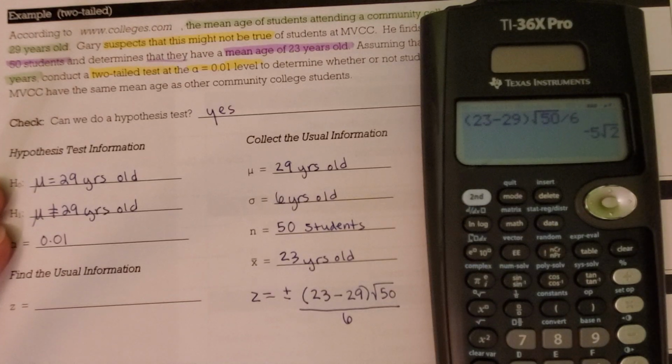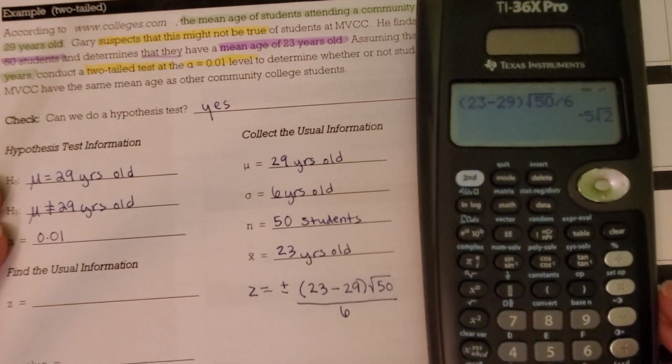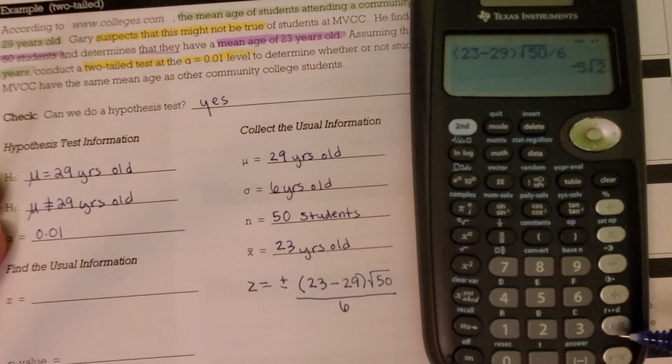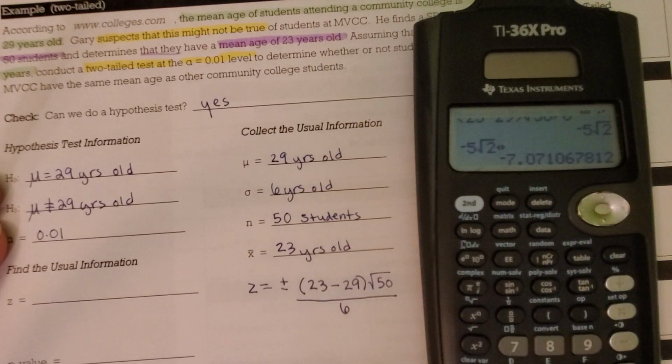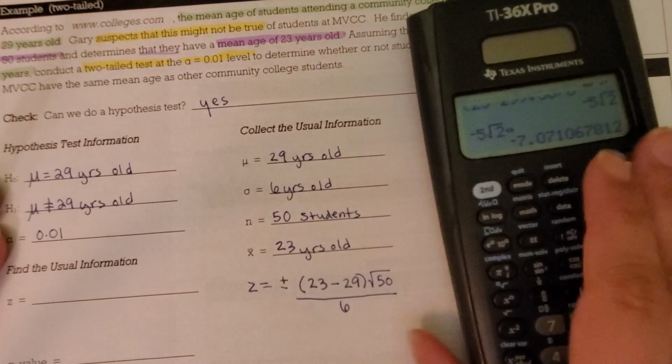Now this calculator likes to keep my answer in radical form. So I've got a button here on the side that's got this little squiggly here. And when I press that, it'll put it in decimal format for me. Holy smokes. Okay, so we have negative 7.07.